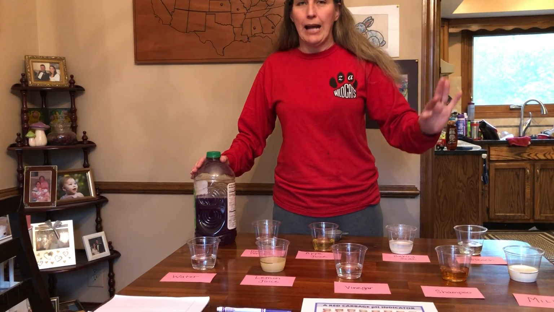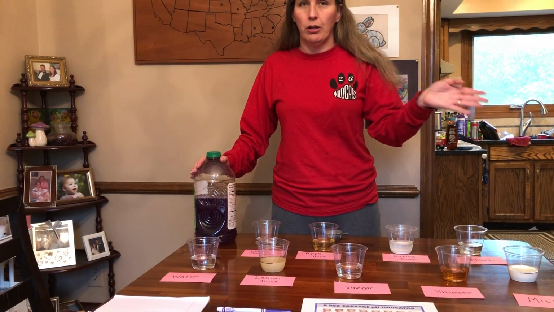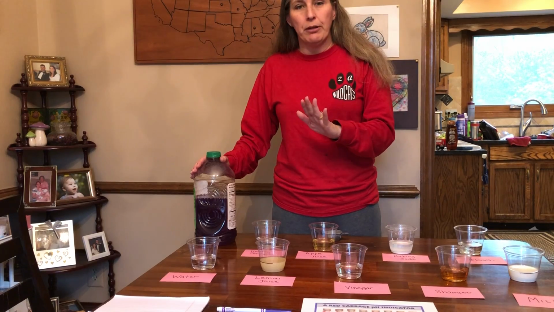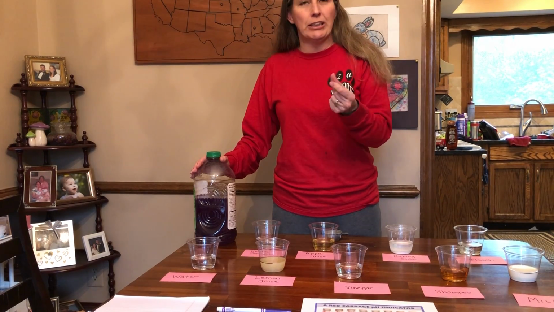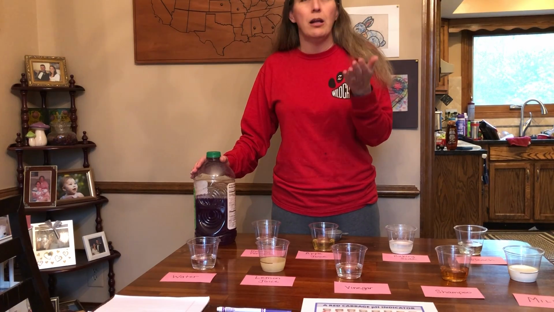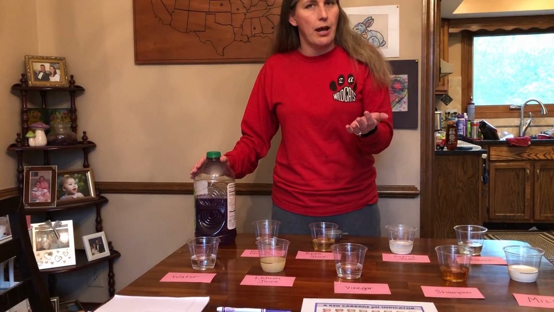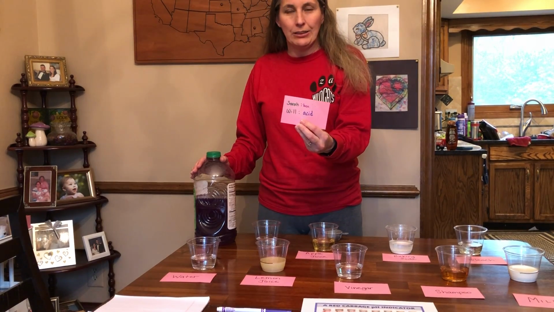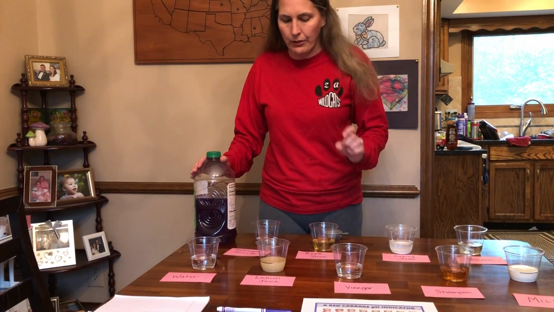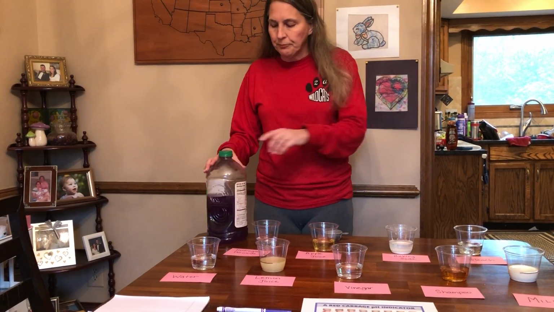Acids are usually sour or tangy in taste, and they can really burn your skin if they're strong. Bases are bitter in taste, don't taste it to see, but bitter in taste, and they make your skin feel slippery if they get on your skin. They can also corrode your skin, but you don't feel the burn. You just have the scarring later. So they have put their guesses on the other side, so we'll see how they do. If you want to make your guesses, feel free to pause and make your guesses.